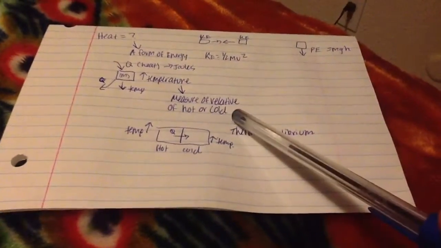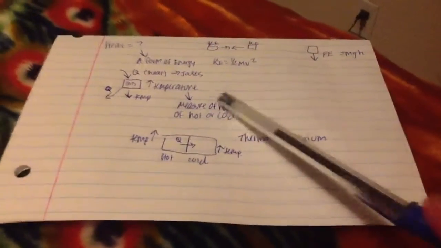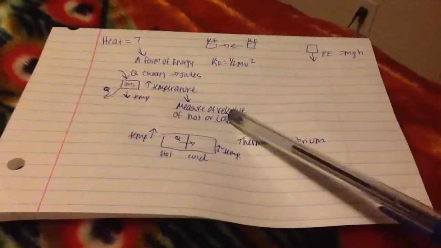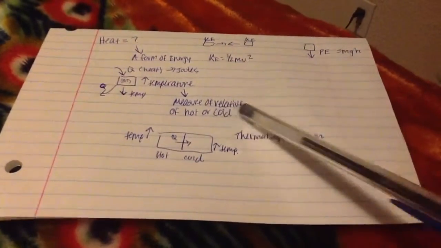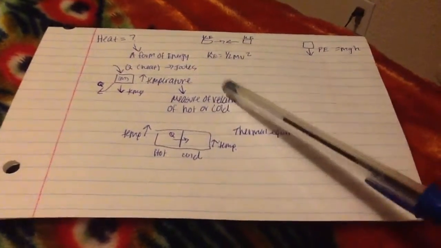The measure of relative hot and cold. So that's what temperature is. That's the definition: the measure of relative hot and cold. So it'll tell you if it's either hot or if it's cold.